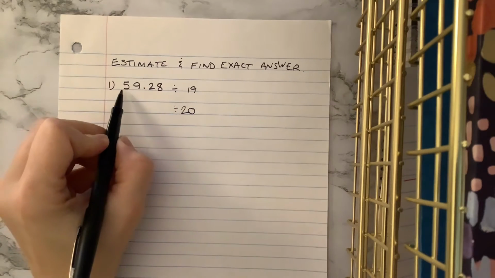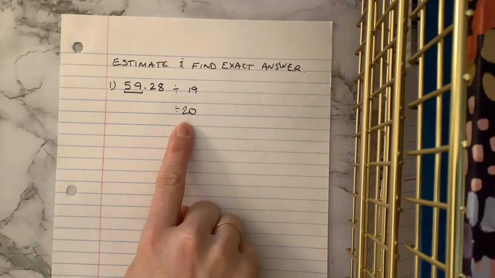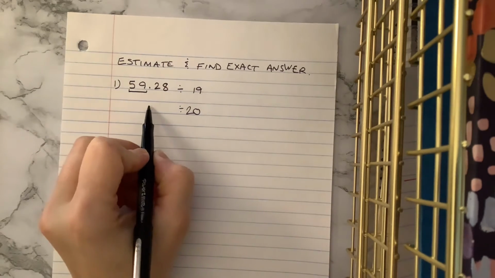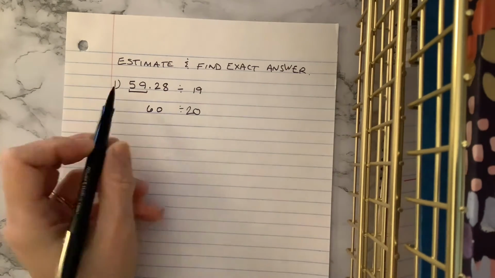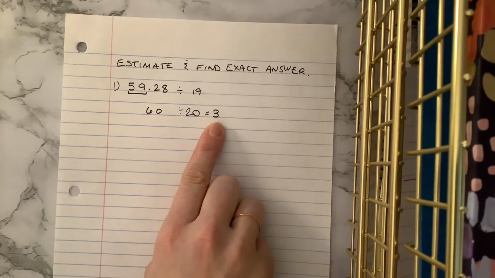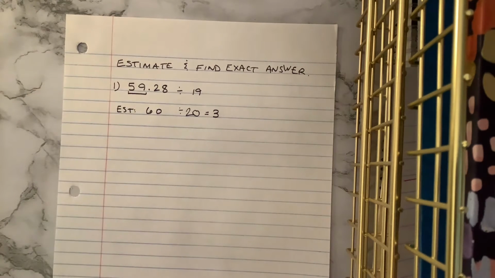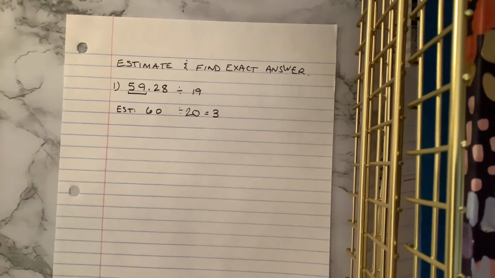Now we look at these first two numbers and think, what do I round those to so that they divide evenly by 20? We're going to round it to 60. 60 divided by 20 is 3. And remember, this is our estimate. That tells us our answer to this exact problem is going to be about 3. And it's going to help us as we're placing our decimal point.